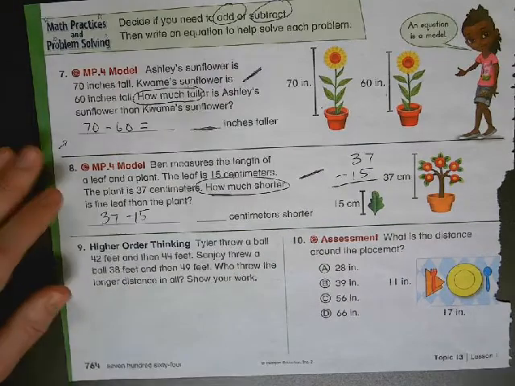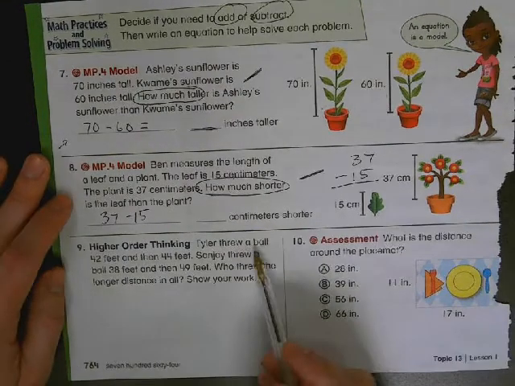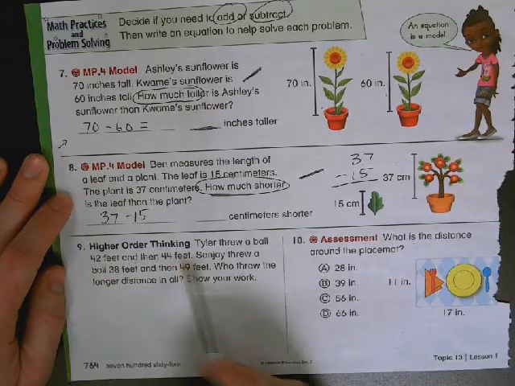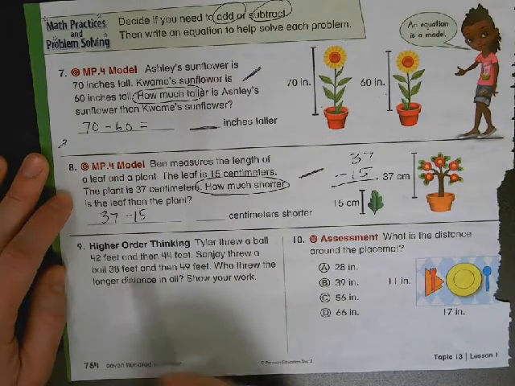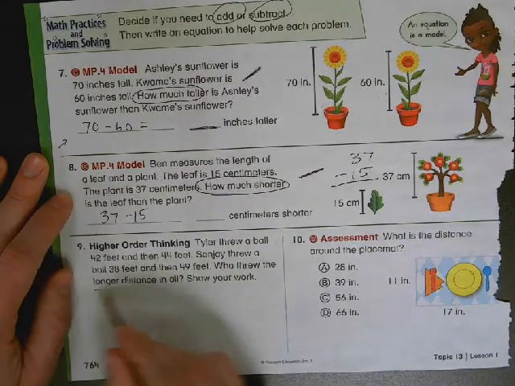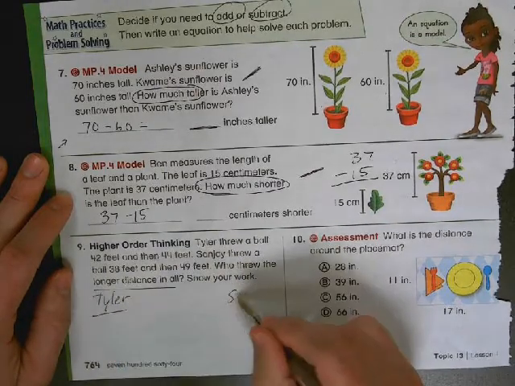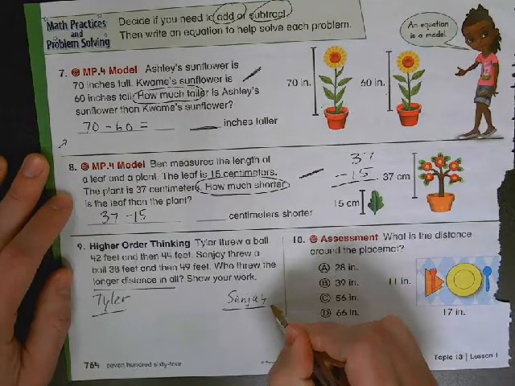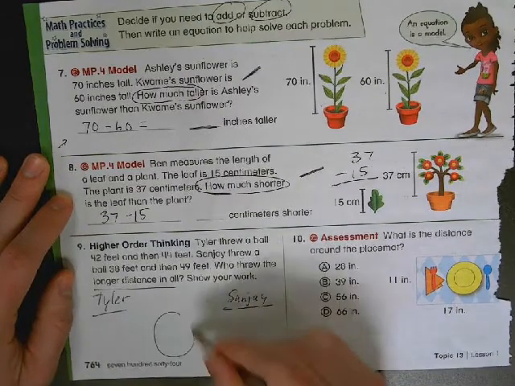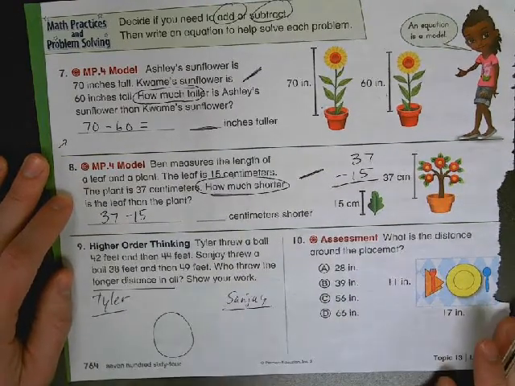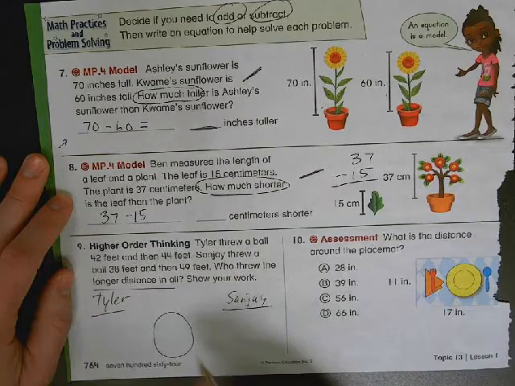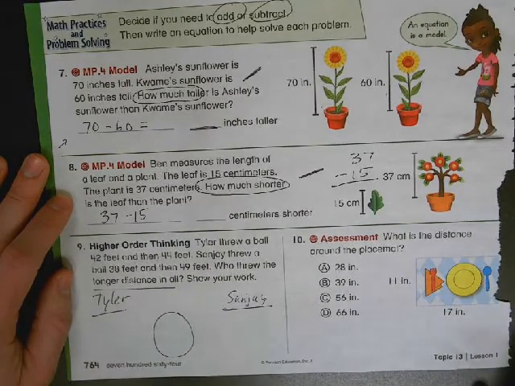And last but not least, down here at the bottom, Tyler threw a ball 42 feet and then 44 feet. Sanjay threw a ball 38 and 49. Who threw the longer distance? So add Tyler's together, add Sanjay's together, and then compare them using an alligator in the middle, or an equal sign.